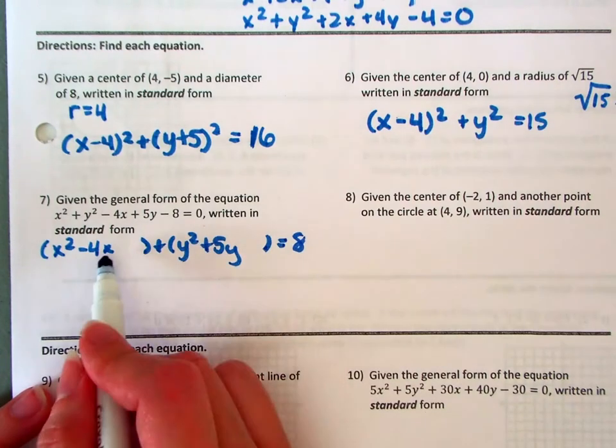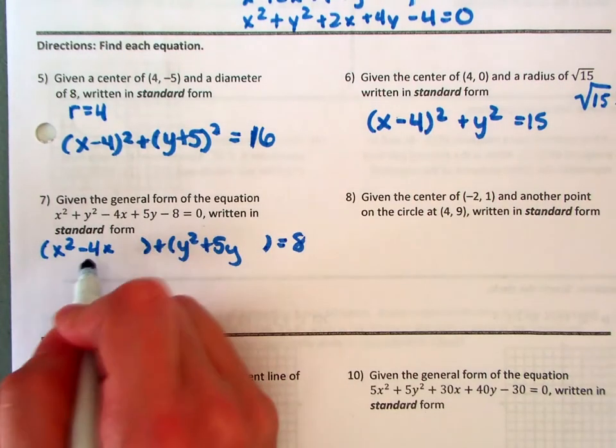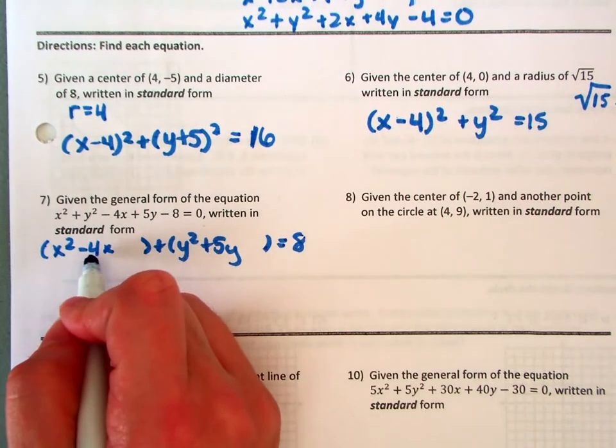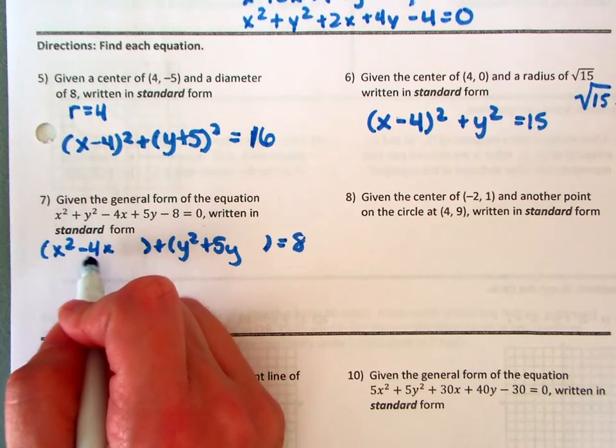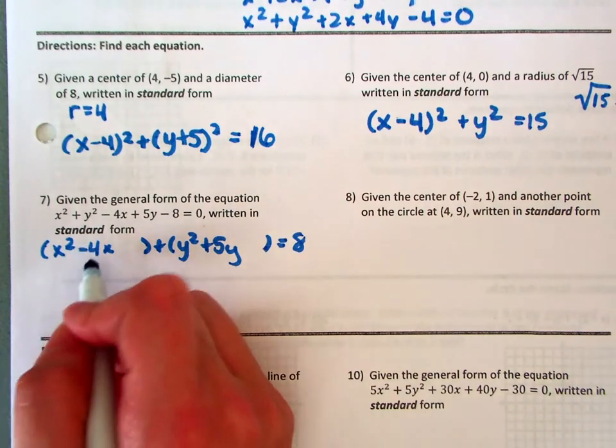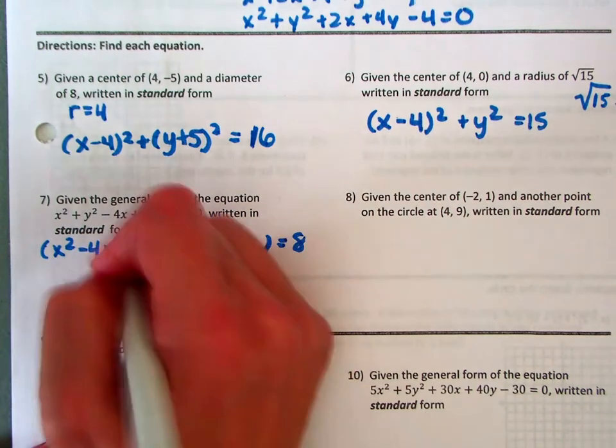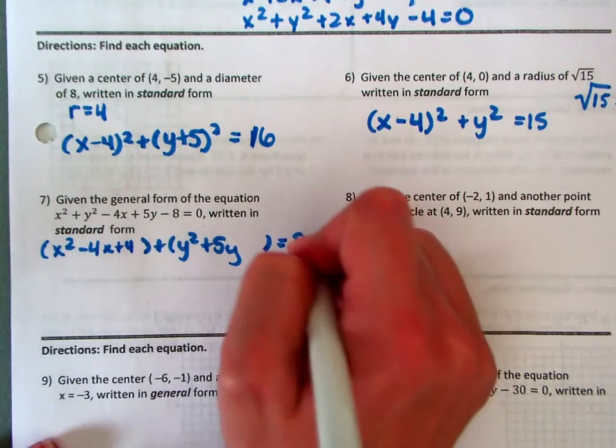Now we want to complete the square. So what we want to do is take this b, divide it by 2, and square it. So negative 4 divided by 2 is negative 2. Negative 2 times itself is 4, so we're going to add 4 to both sides.